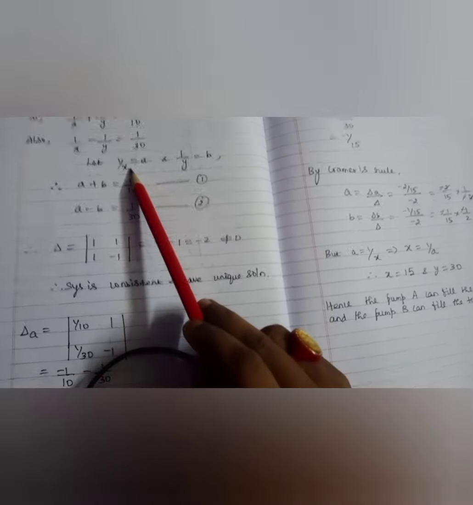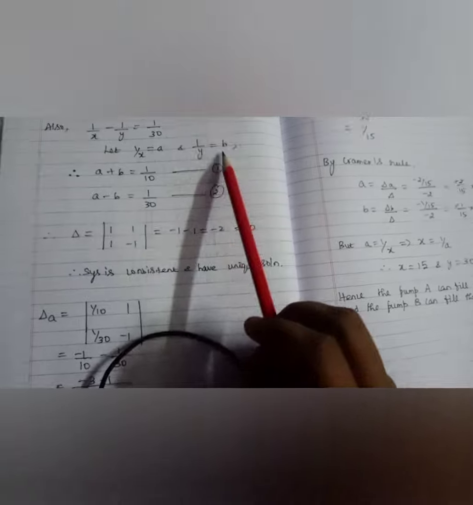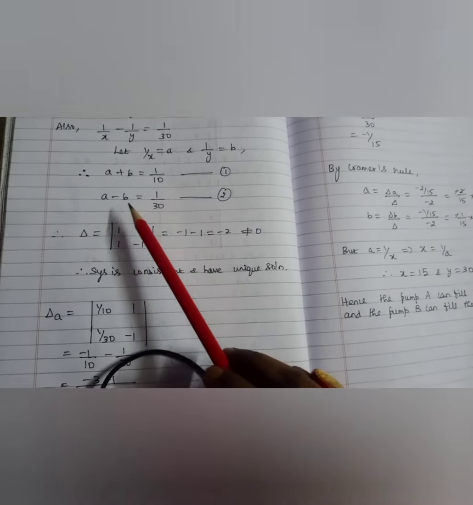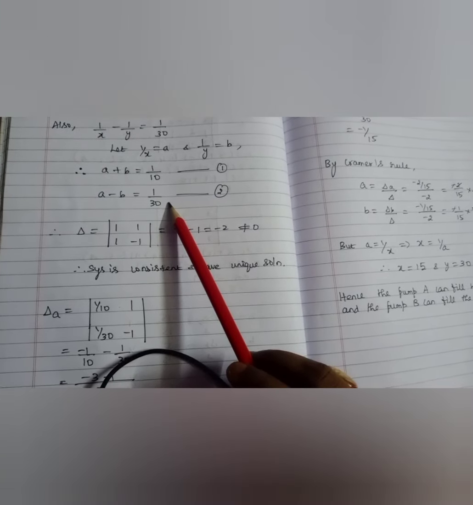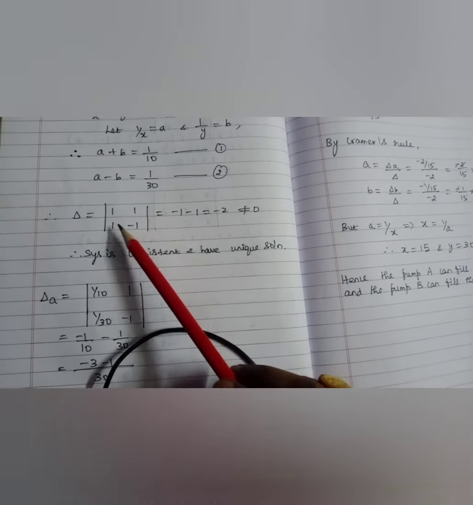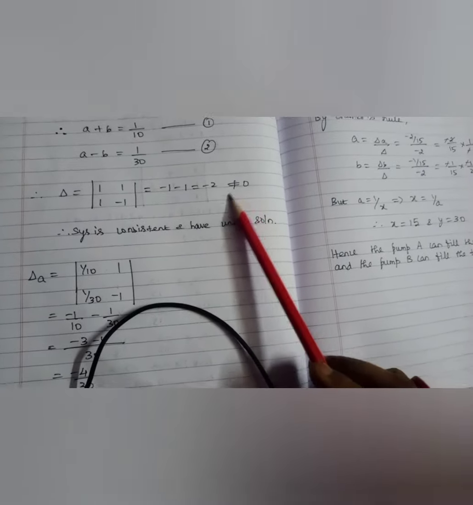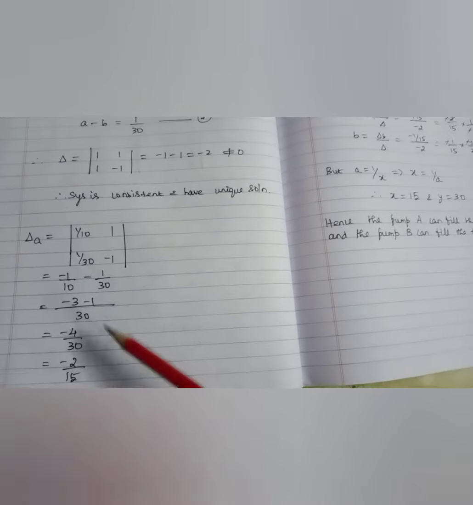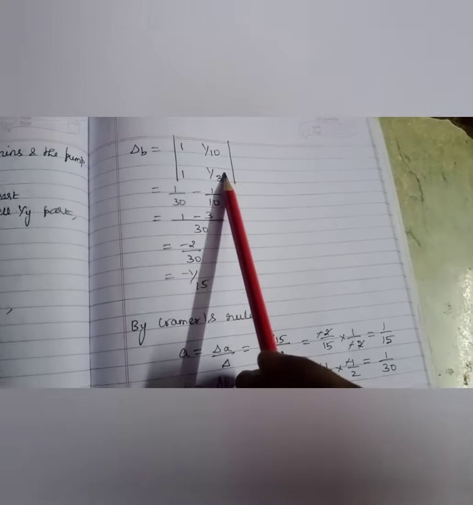So now we'll take the assumption 1 by x as A and 1 by y as B. So A plus B is equal to 1 by 10 and A minus B is equal to 1 by 30. So now del will be 1, 1, 1, minus 1. So we got the value to be minus 2, which is not equal to 0. And del A is minus 2 by 15, replacing A by right hand side elements. And similarly del B, replacing B by right hand side elements, we got it to be minus 1 by 15.